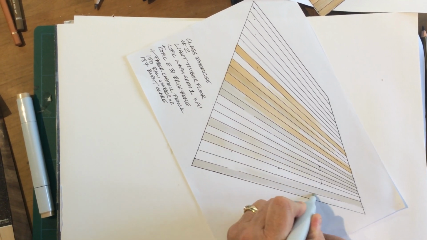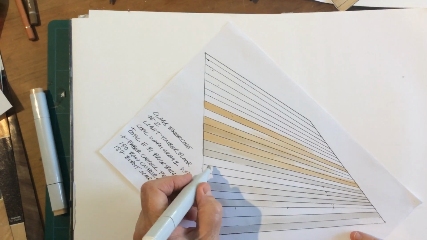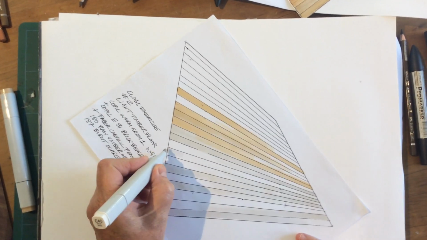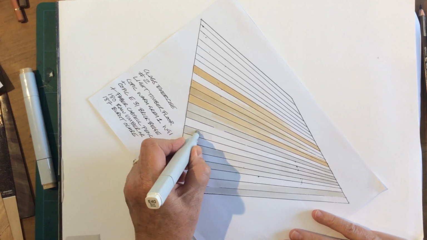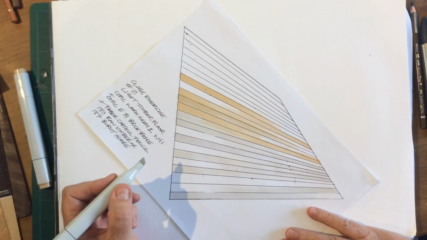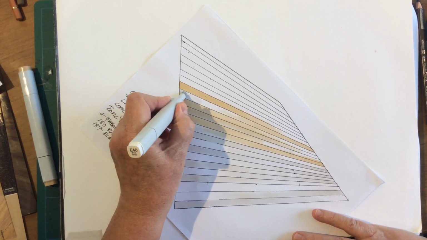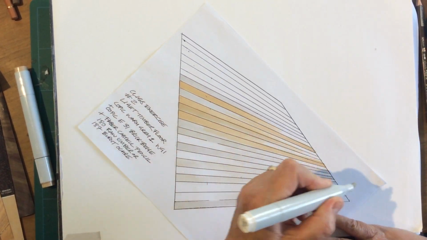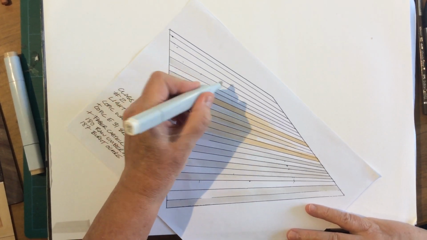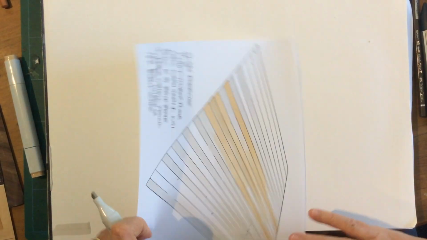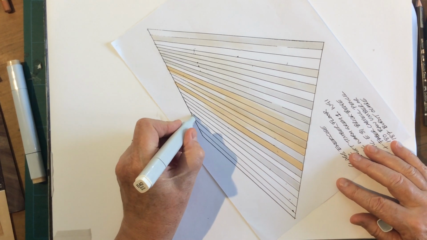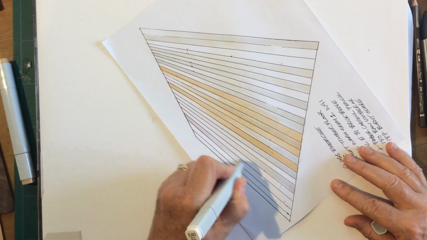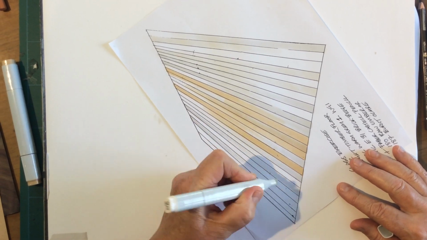So I'm coming 3/4 of the way up, and as I get to where I want to finish my stroke, I actually lift my pen off the paper. So essentially it feathers the colour out. Instead of coming to an abrupt stop, I'm just lifting that off the paper. And so I'm going to come from the other side now.